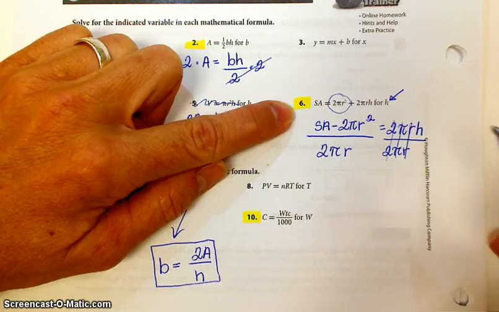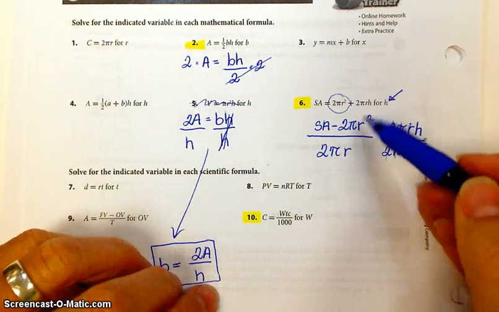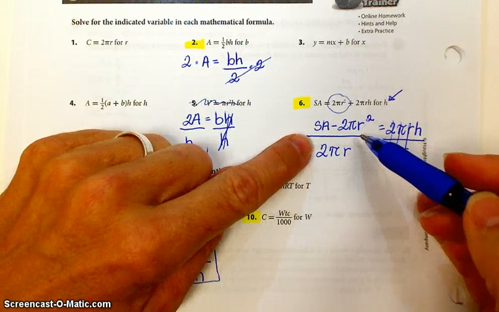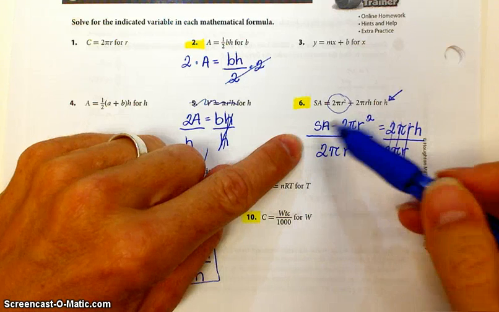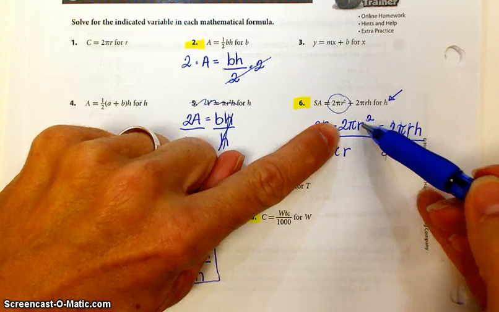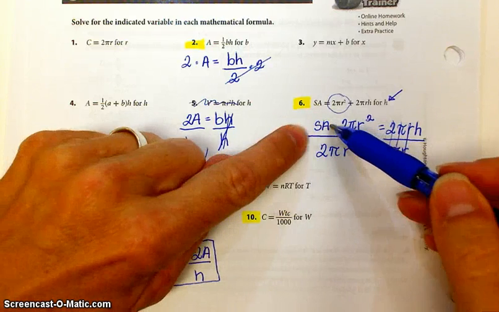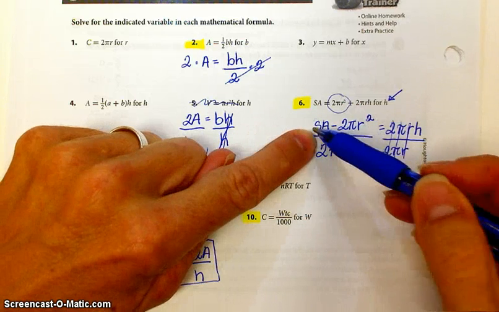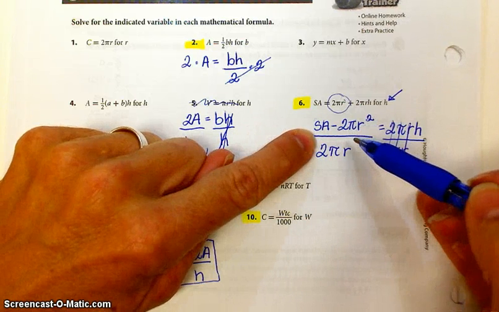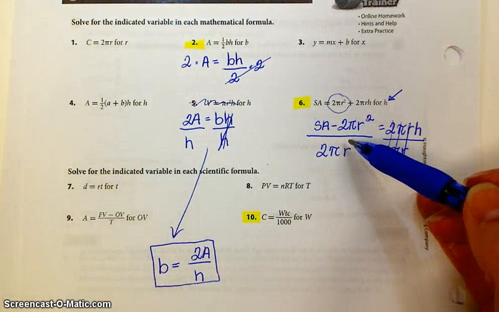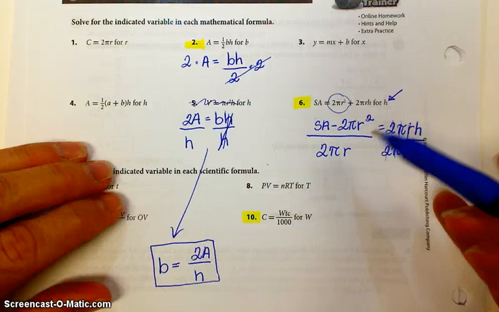Now, I can't cancel any of this, because it doesn't apply. I only have a pi and an r and a 2 over here, and I don't have it here. I could not pull it out of both of these and undo the distributive property. If you could have done that, then you could have maybe canceled something. But right now we're just stuck with it as it is.